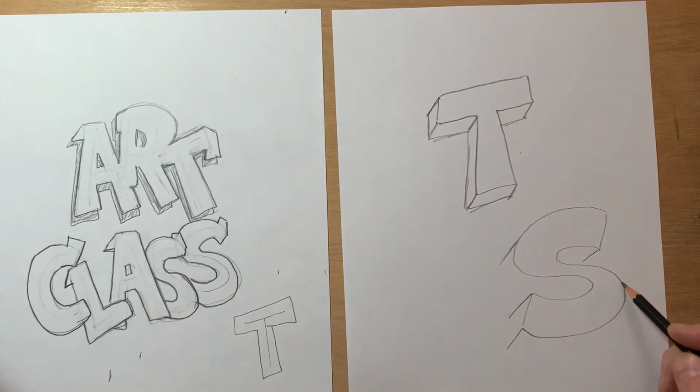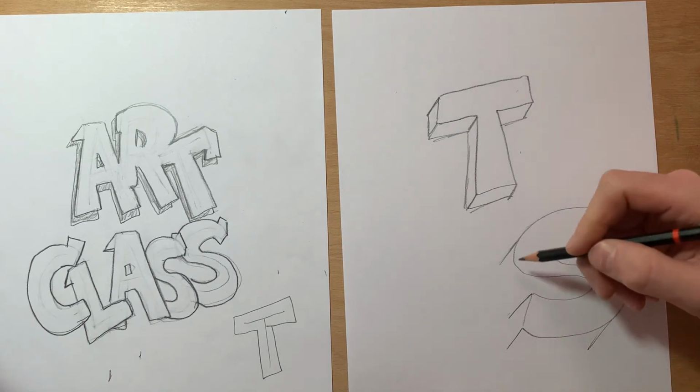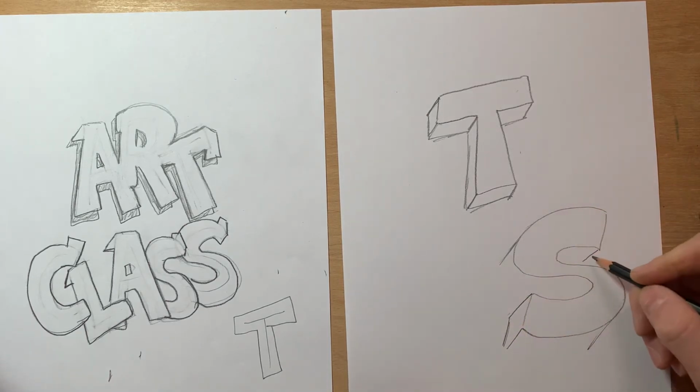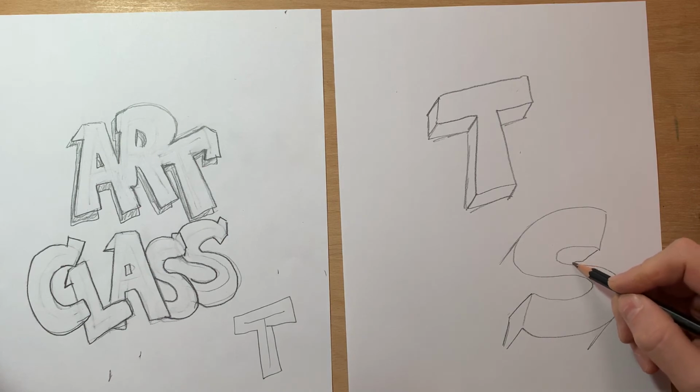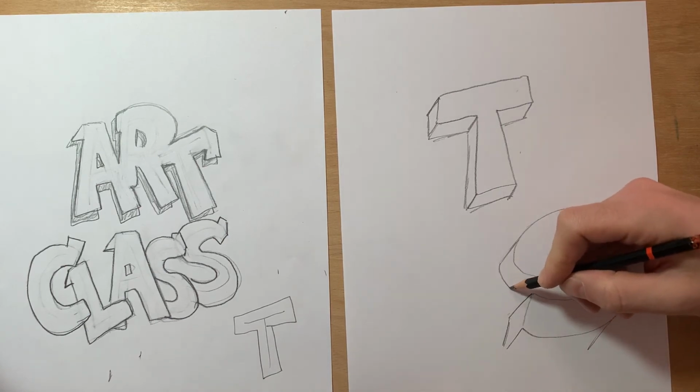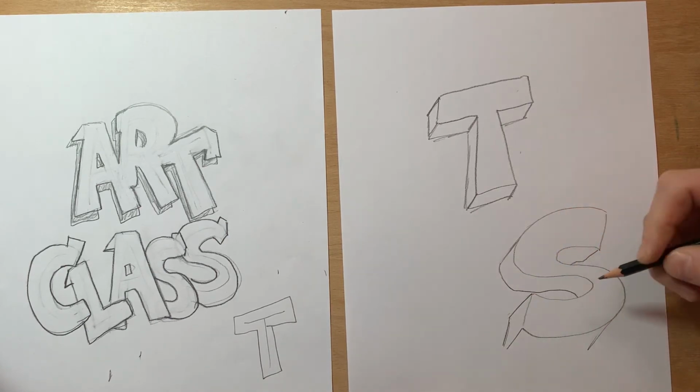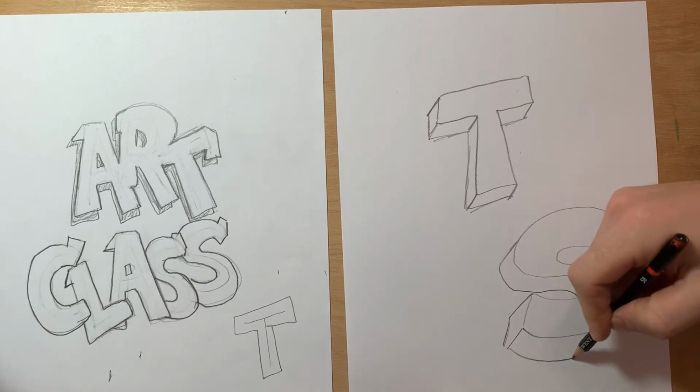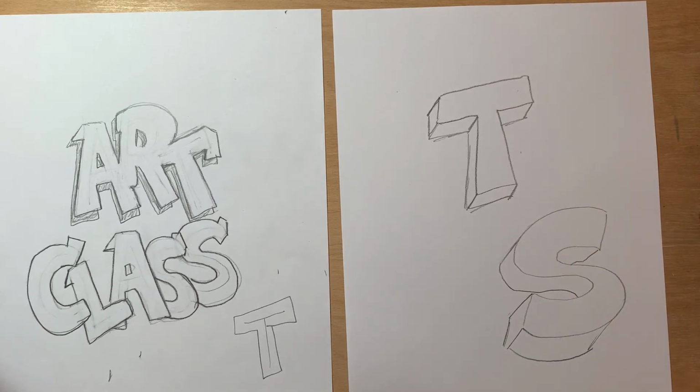The same thing here. If I were to try to put one here, it's in the letter. If I try to put one here, it's in the letter. If I try to put one here, it's still in the letter. If I move down to here, then it's no longer in the letter. And then that way I can start to just follow that shape of the S like that. And then I get my three-dimensional S.